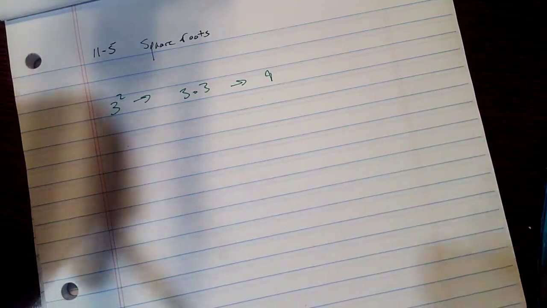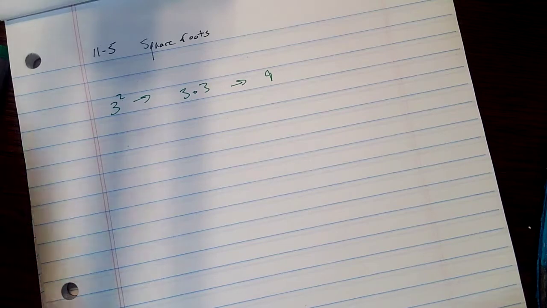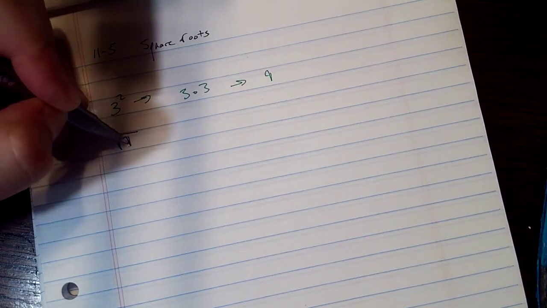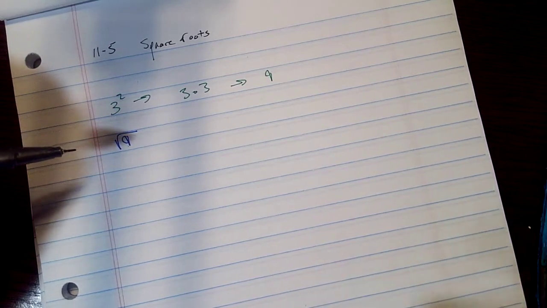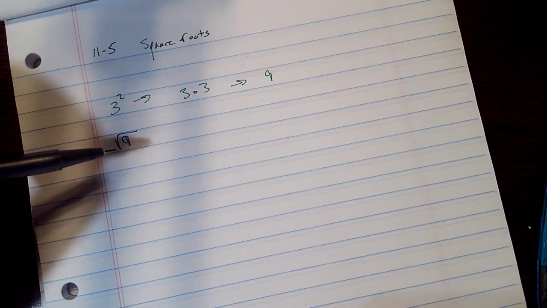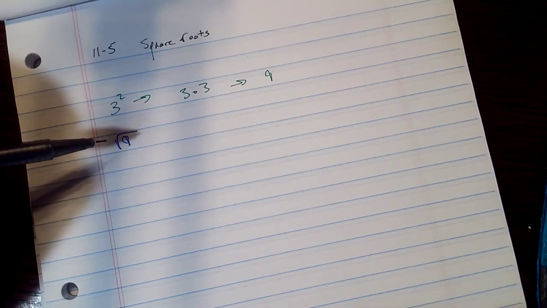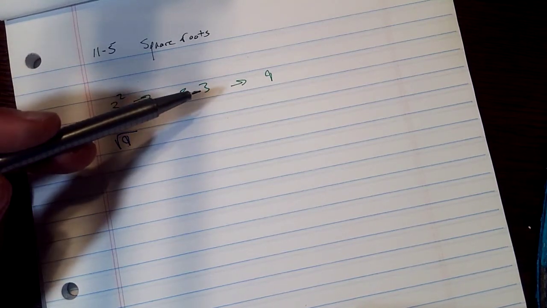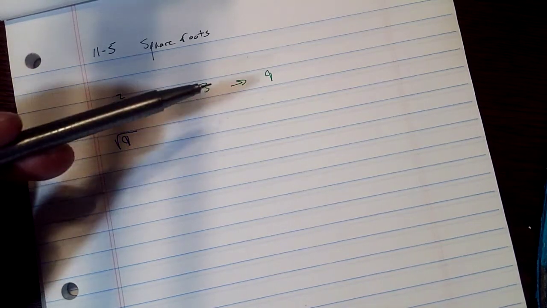Square root is the opposite of that. It undoes squaring. So say I wanted to do the square root of 9. Well, the square root of 9 is whatever number times itself would give me 9, right? So what number times itself gives me 9? Well, we just did it. 3 times 3. 3 times 3 is the square root of 9 because 3 squared gives you 9.